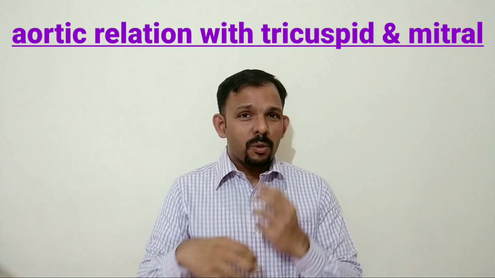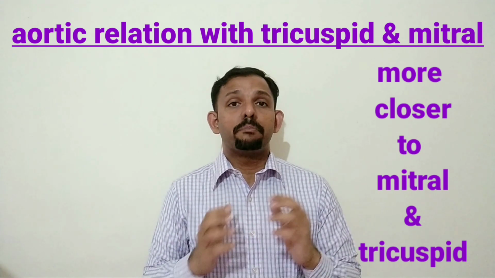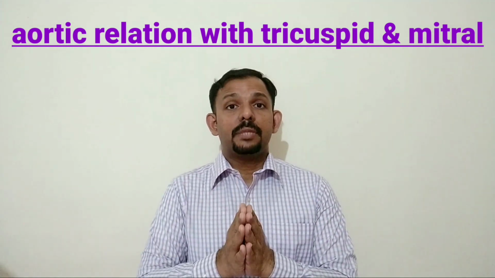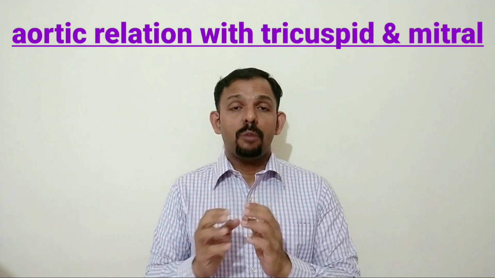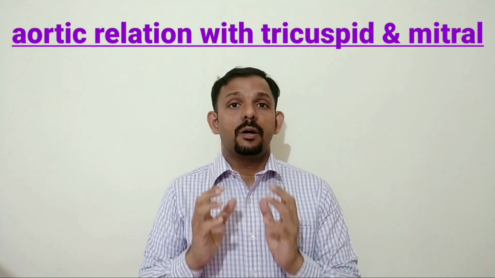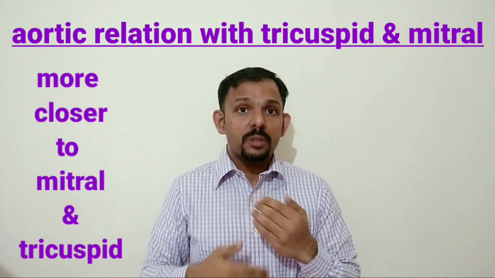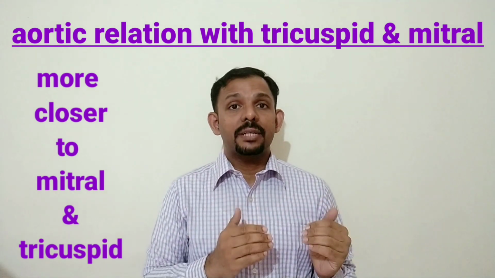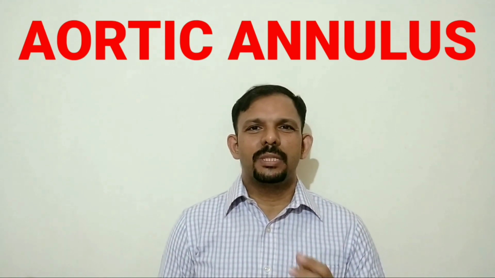In the 2D model also we saw that the aortic valve is in more close relationship with the mitral and the tricuspid. Same thing applies in the 3D model. It is the aortic annulus that forms the central area of the 3D model, and here also the aortic annulus is in close relationship with the mitral and the tricuspid. So now let us look at the aortic annulus, which forms the central part of the 3D model.